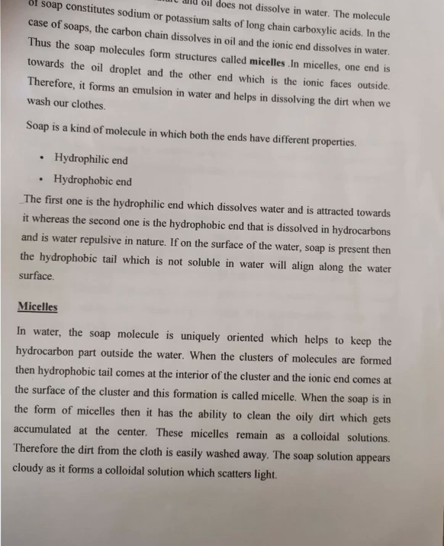Thus, the soap molecules form a structure called a micelle. In micelles, one end is towards the oil droplet and the other end, which is ionic, faces outside. Therefore, it forms an emulsion in water and helps in dissolving the dirt when we wash our clothes.